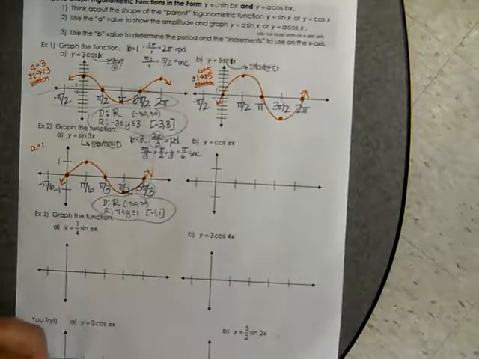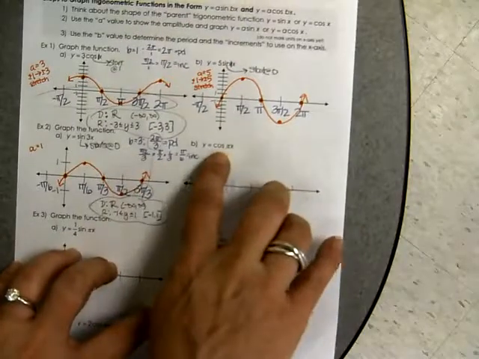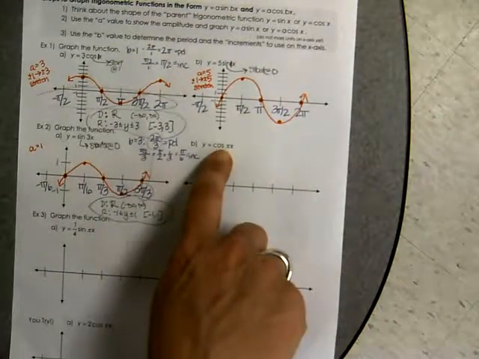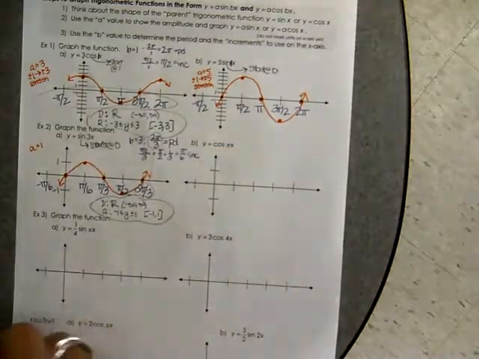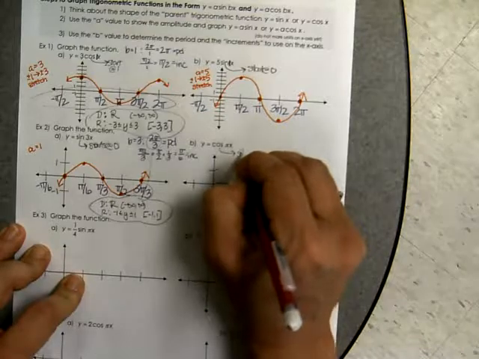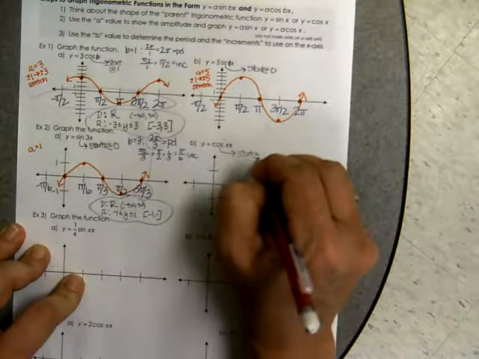Okay? So let's do example 2b. This one also is affecting the period. Pi is a number, all right? So let's attack this. So first, let's think about the shape. We know that cosine starts at 1.